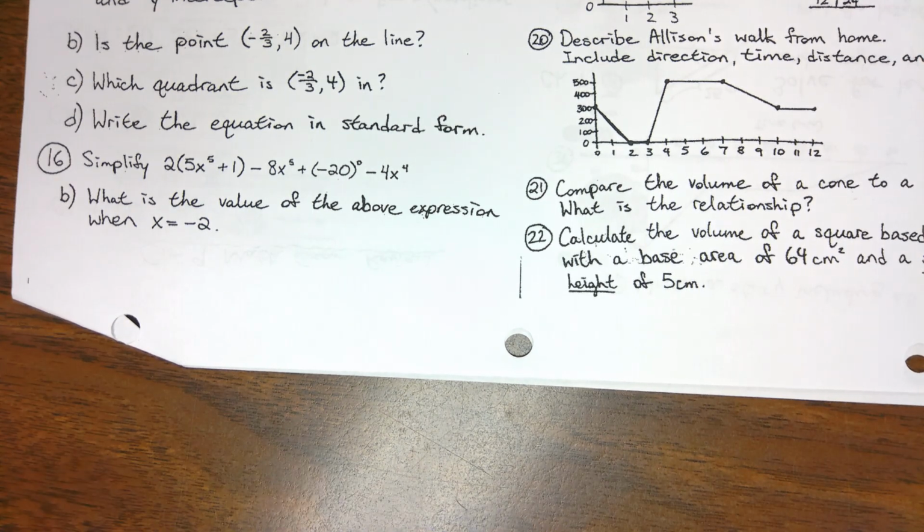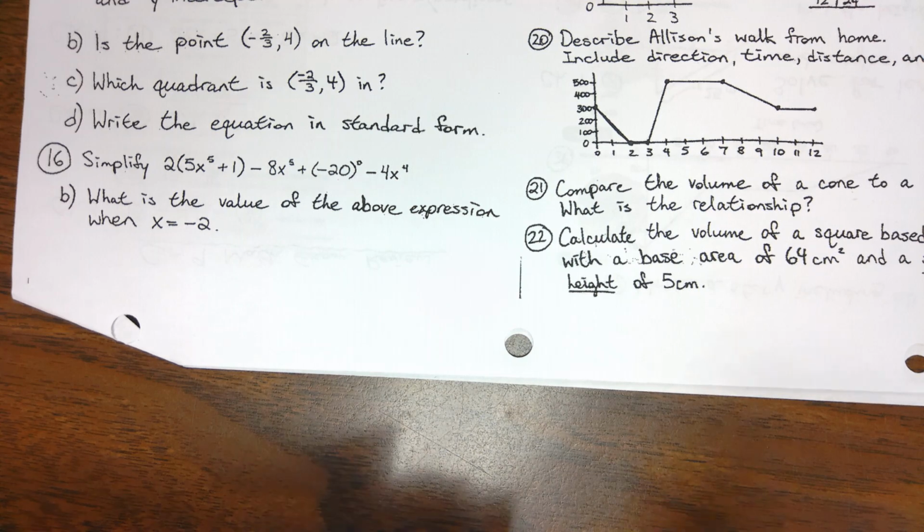Let me, where is number 16? Oh, this cold is killing me. 16. I'm just looking for the page right here.